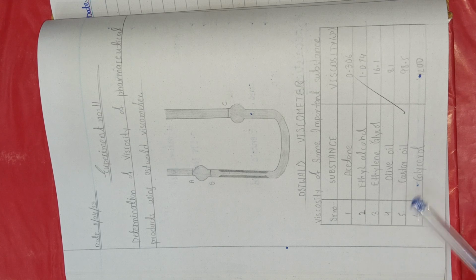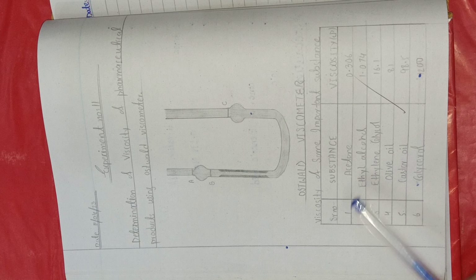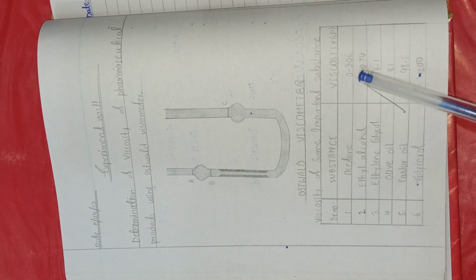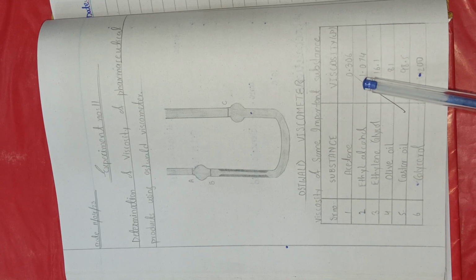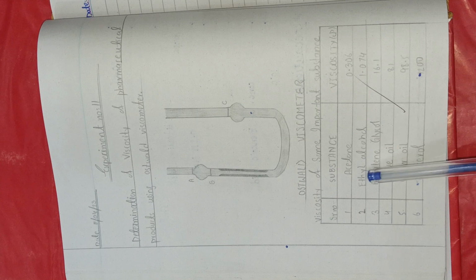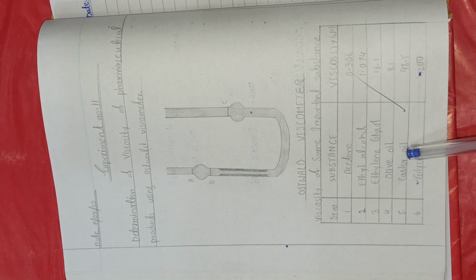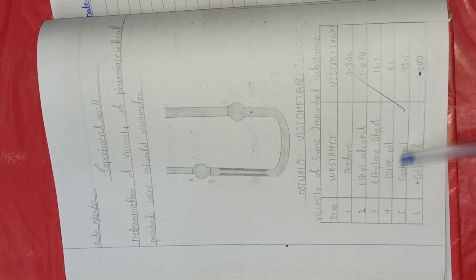So here is the important table in which some substances and their viscosities are given. For example, acetone viscosity is 0.306, and the viscosity of ethyl alcohol is 1.074. Viscosity of ethylene glycol is 16.1. Olive oil is 81. Castor oil is 98.5, and glycerol is 1200. So these are some viscosities which are given to you. Now we move on to the next page.